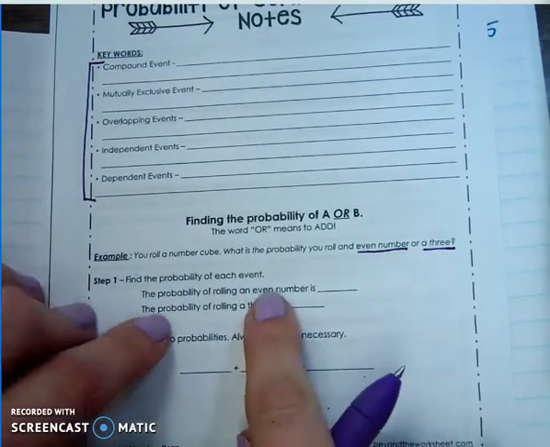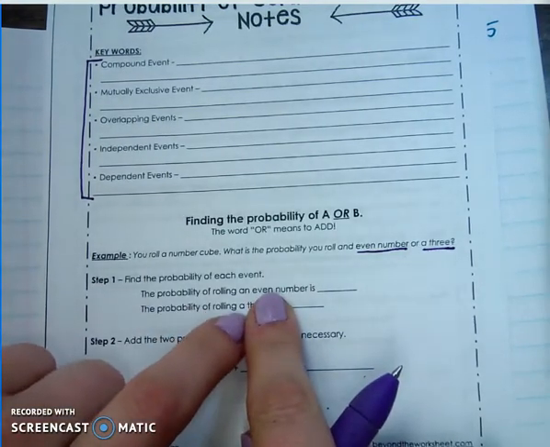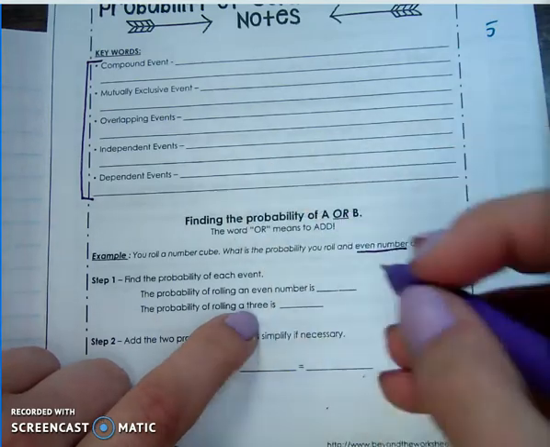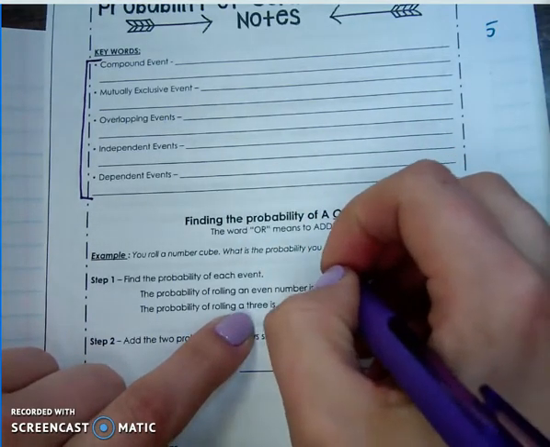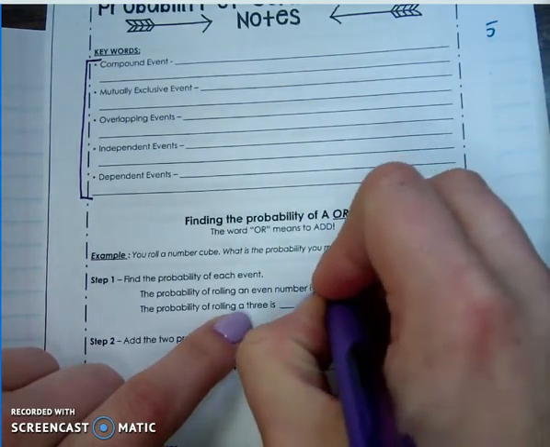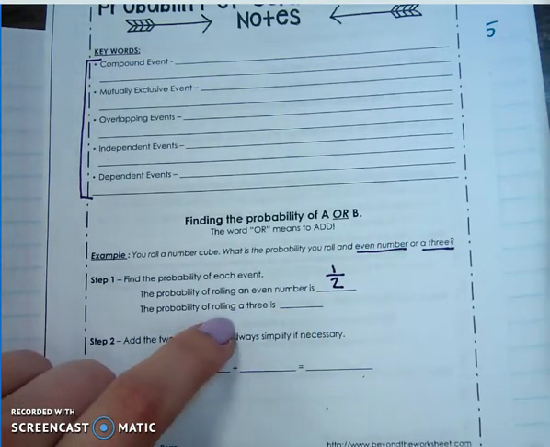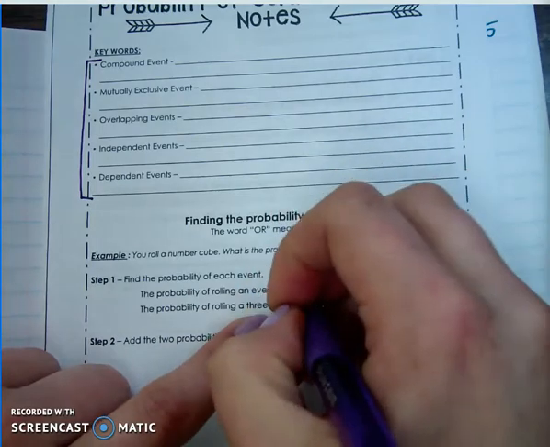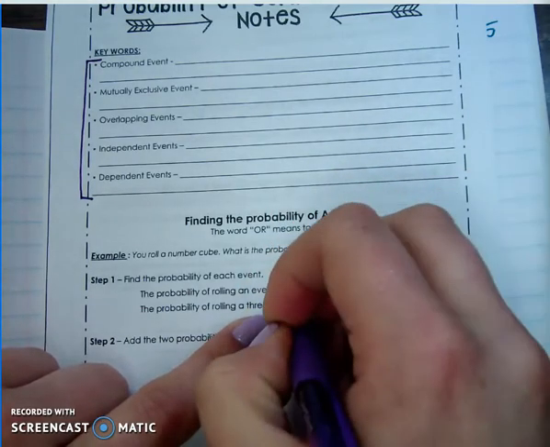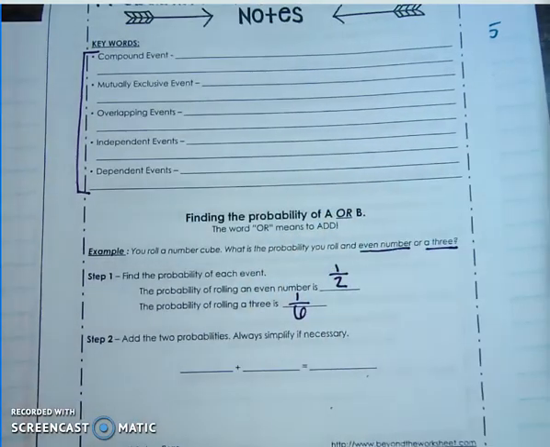So the probability of rolling an even number, well, 1/2. Half of the numbers are even. What's the probability of rolling a 3? There's only one 3 on the number die out of 6 possible options.